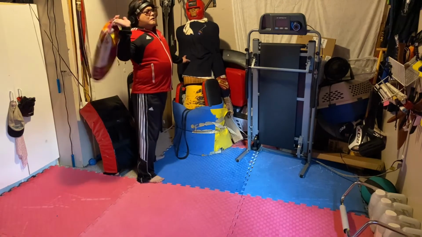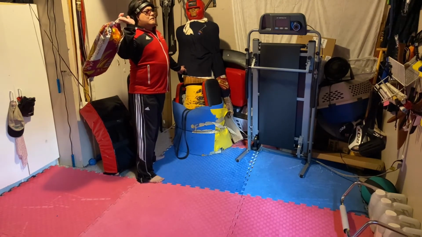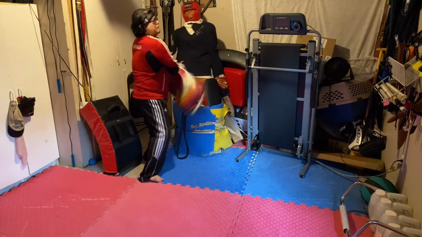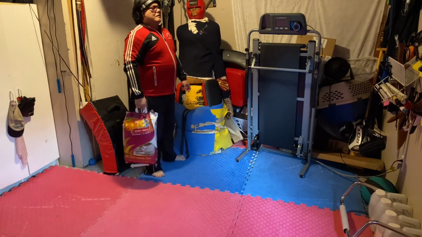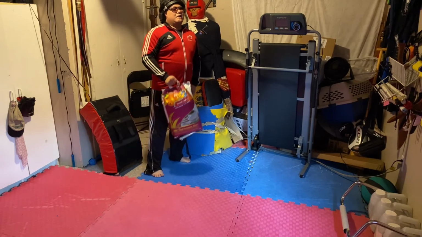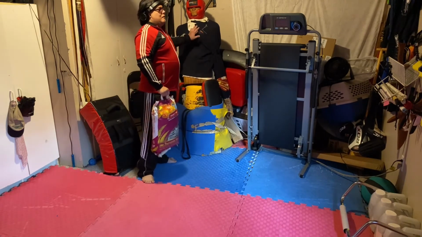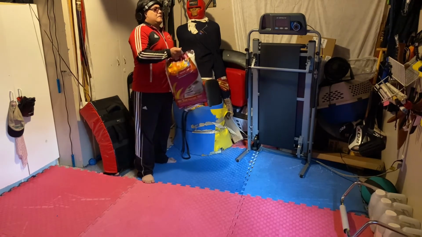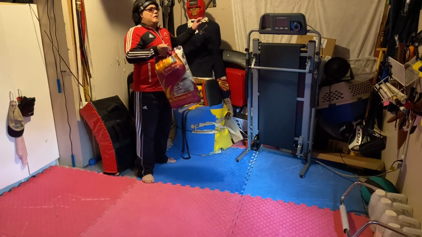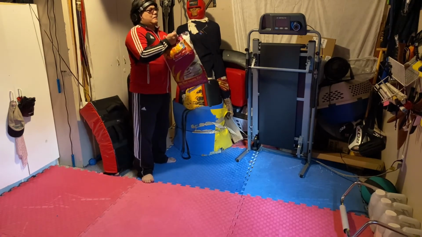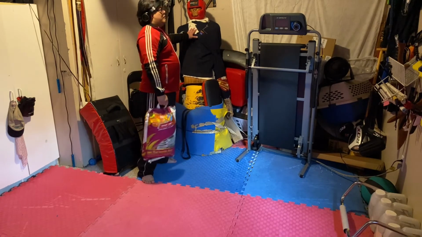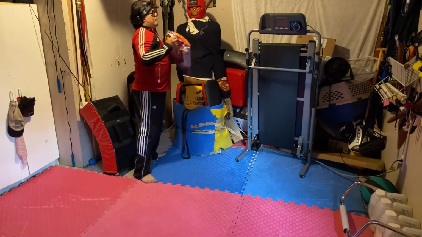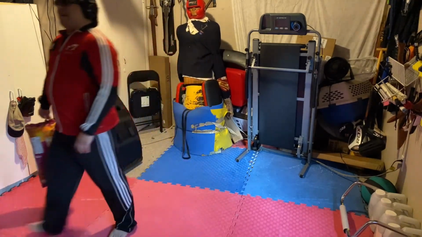If I swing this at full velocity at the target, let's try that again. Alright? That's as hard as I can swing it. But it barely makes the target move. Why? Because it has the velocity, but it doesn't have the mass. The target has more mass than the attacker. So point B has more mass than point A, which means point A can do this whole thing, it's not going to do much to point B.